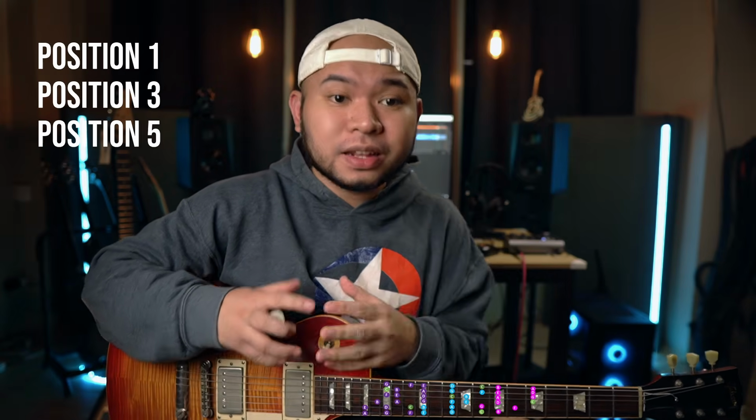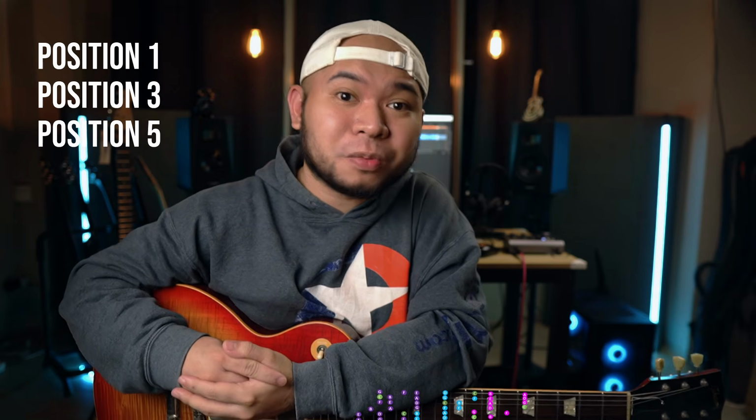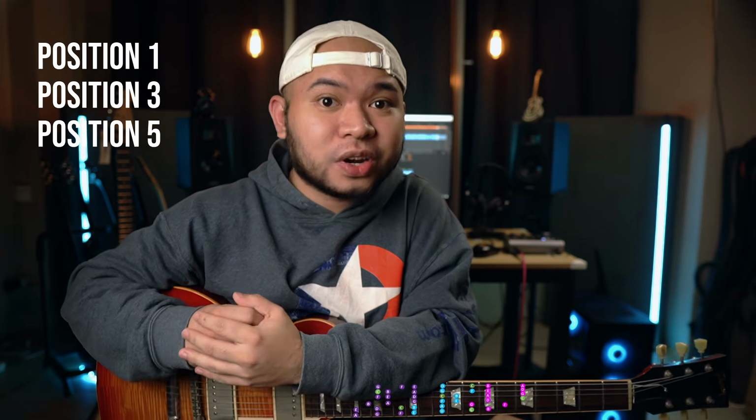For total beginners, it's okay to prioritize positions 1, 3, and 5 dahil yung mga positions na ito ay kung saan typically nag-a-appear yung mga guitar lines na tinutugtog natin. So now that you have the notes of the key of C major, what you can do is just play the positions over a C major progression. Feel the harmony, and you can also start creating your own melodies.